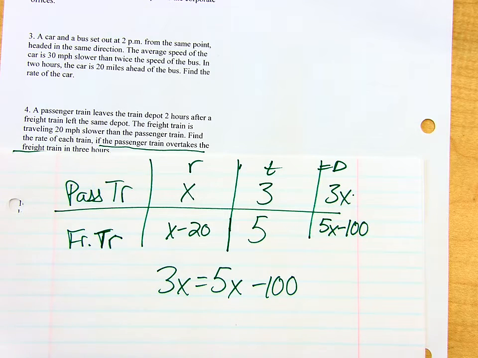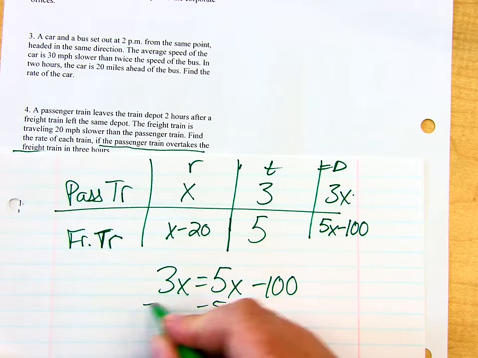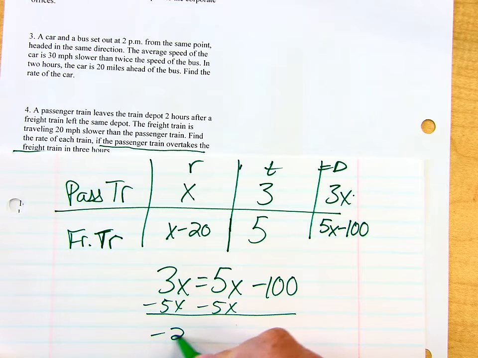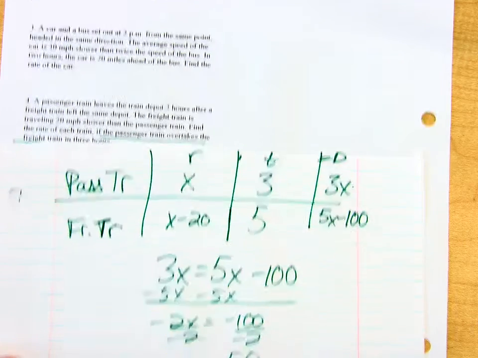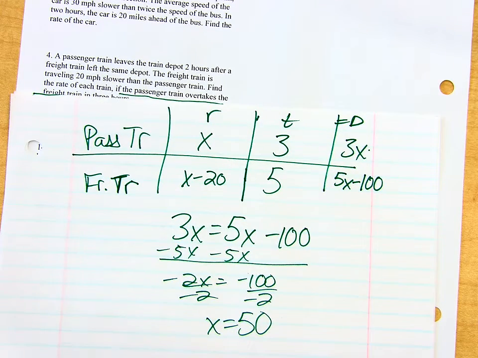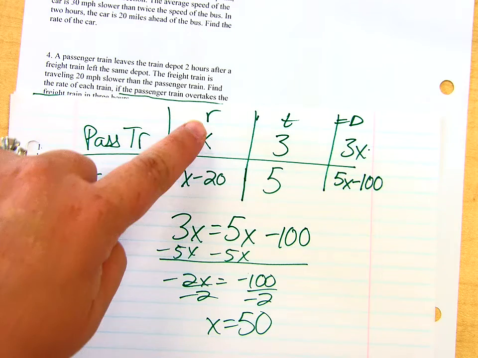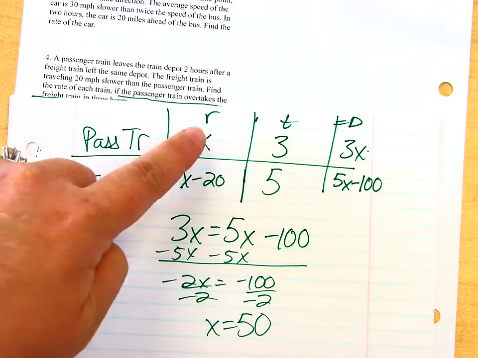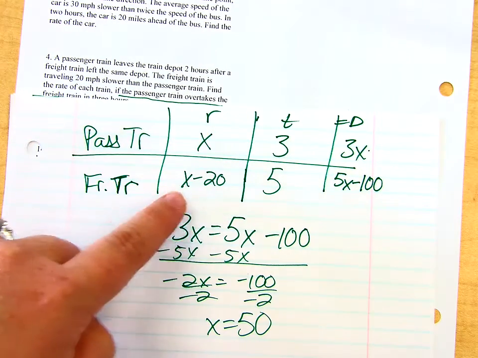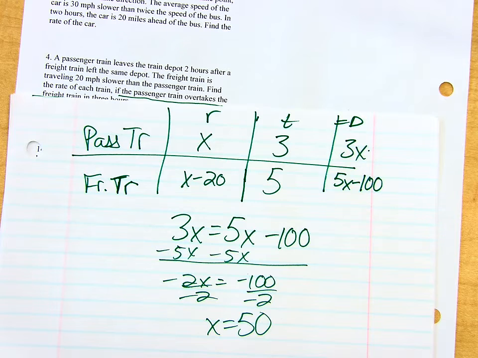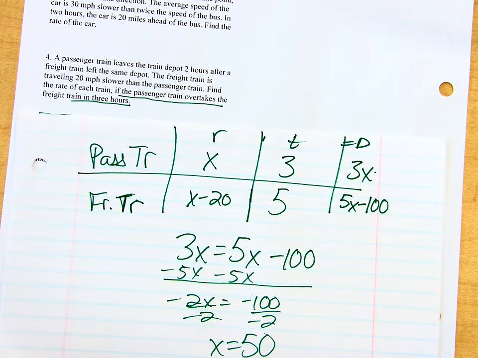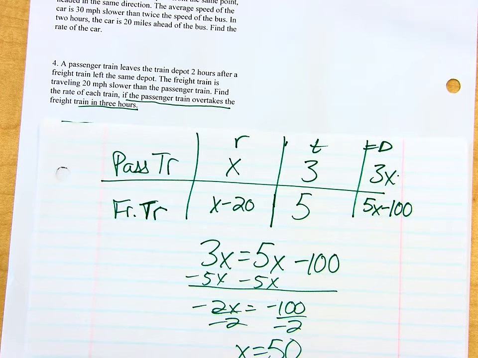All right, and now you just solve. Minus 5x, minus 5x. Negative 2x equals negative 100, so x must be 50. What did x stand for again? The rate of what? The rate of the passenger train. I have it right in my chart. The rate of the passenger train was 50, so the rate of the freight train was 30. And what did they want? Find the rate of each. So there you go. You have each of them. Okay?